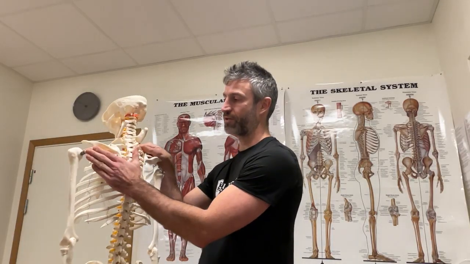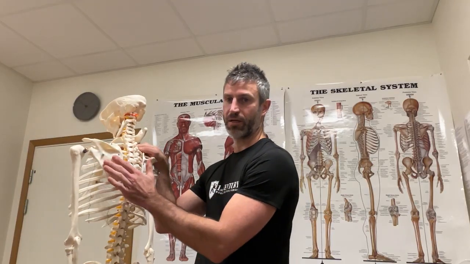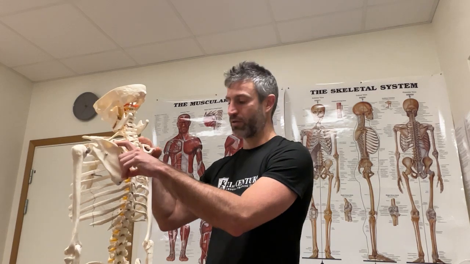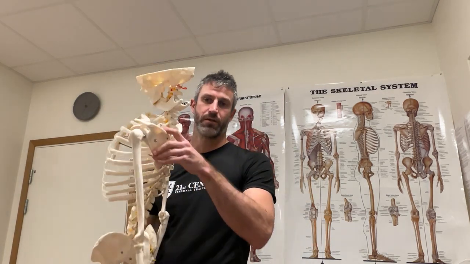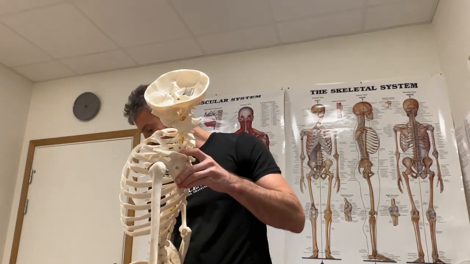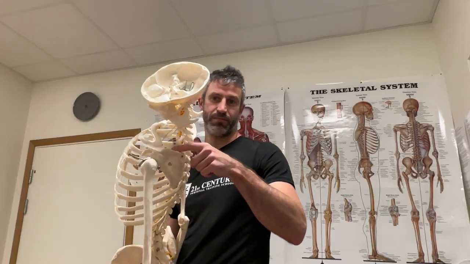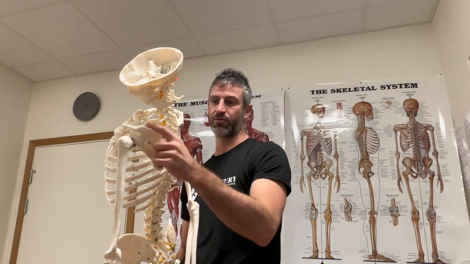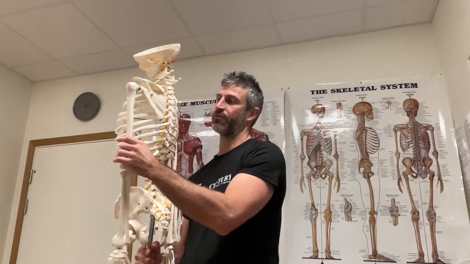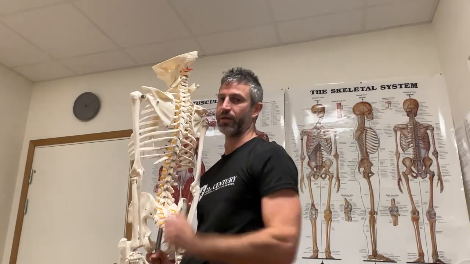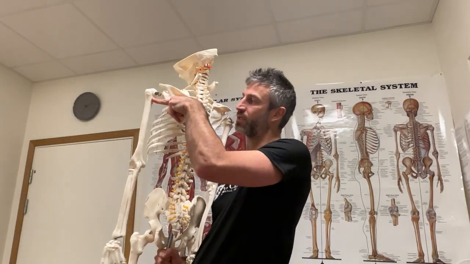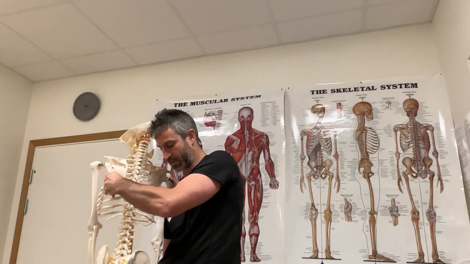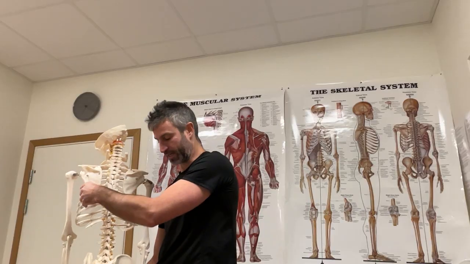Then we have infraspinatus, which is on the inferior part of the scapula. You then have your supraspinatus, which is deep in here, in this hole here. You can feel it on yourself if you poke the shoulder. And then you have a small muscle called the teres minor. Okay, it's all the way deep up in there, hard to press, but you can definitely feel it if it's tight.